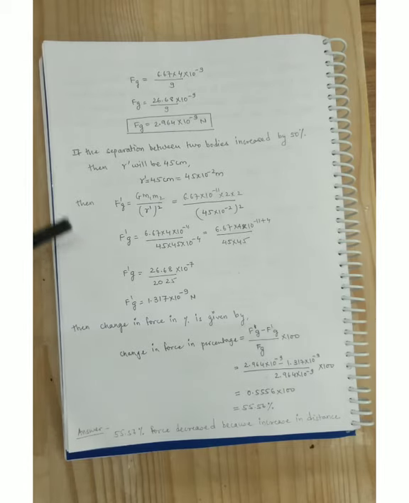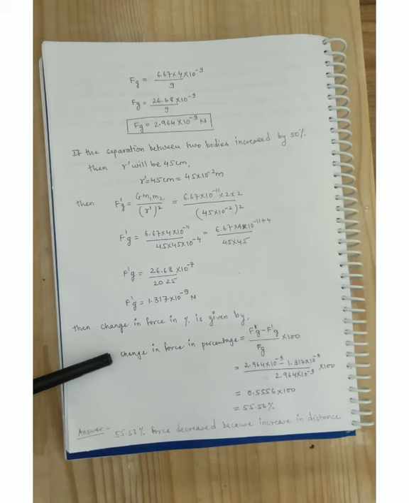Now guys, you have got the gravitational force with distance 30 centimeter and the gravitational force with distance 45 centimeter. Now we are comparing and finding the percentage change in force. So the change in gravitational force in percentage is equal to Fg minus F dash G divided by Fg, because Fg is greater than F dash G. That's why it is the previous one minus the new one, divided by the previous one, into 100.